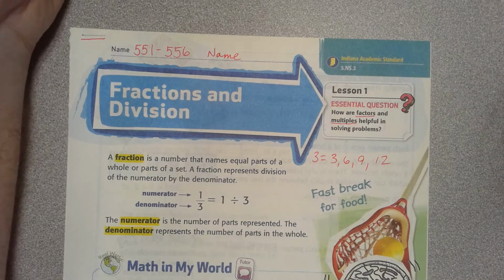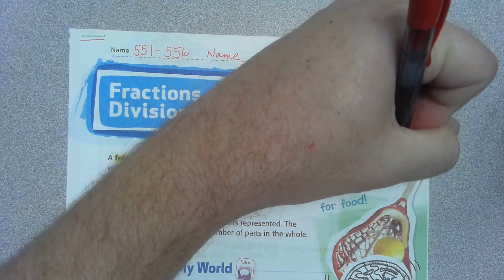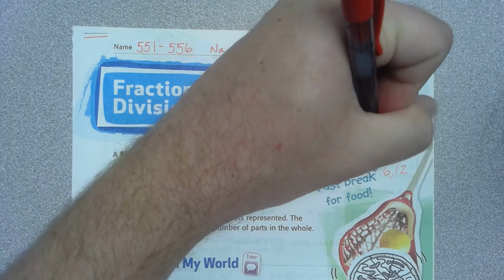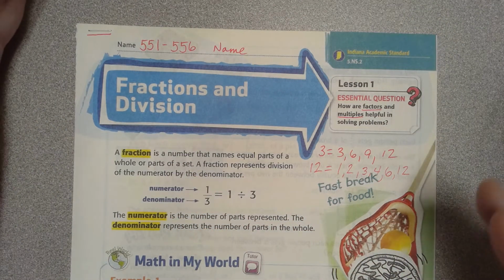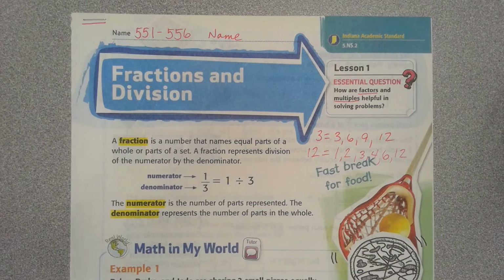And then you have factors. What are the factors of 12? Well, you have 1 and 12. You have 2 and 6, because 2 times 6 equals 12. And then you have 3 and you have 4. Okay, so those are all factors. So we've got to remember that when we're working on fractions and division this time.